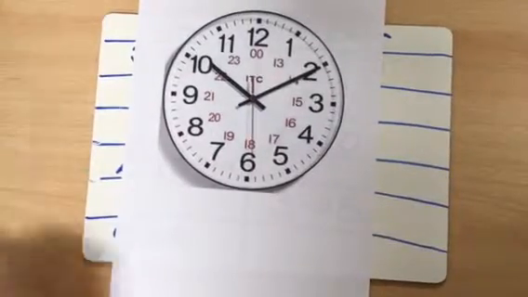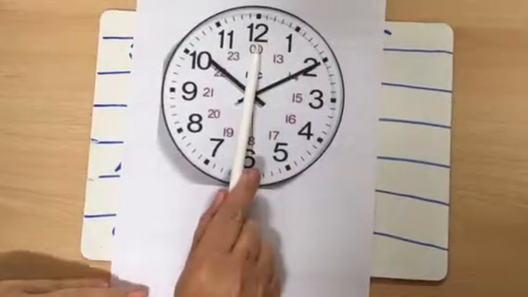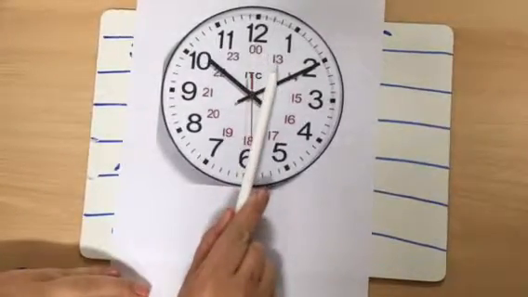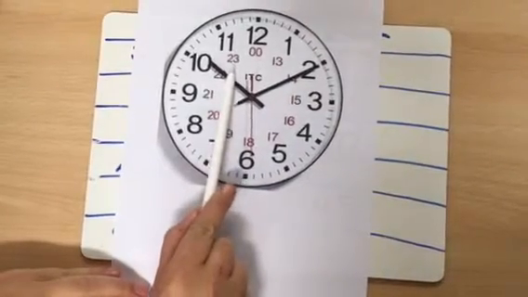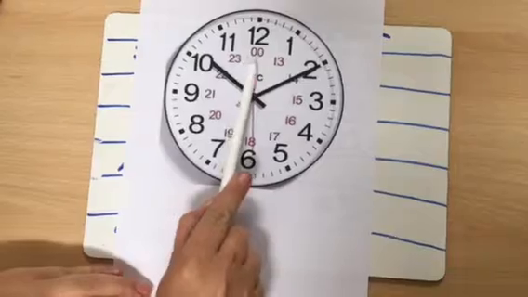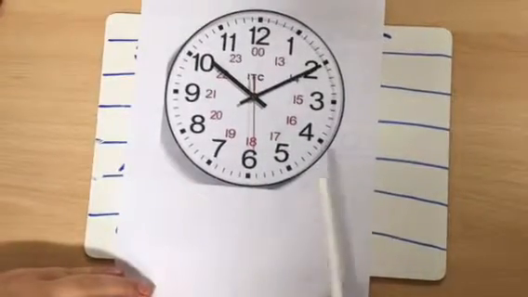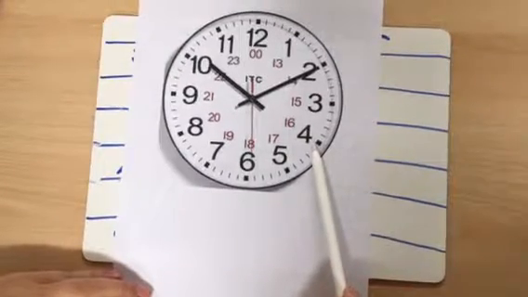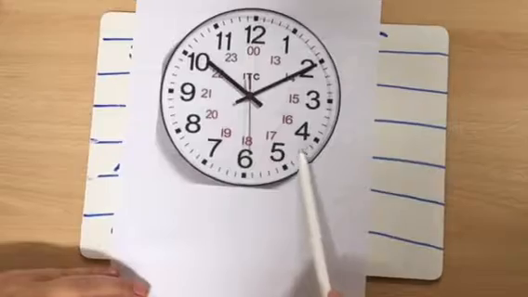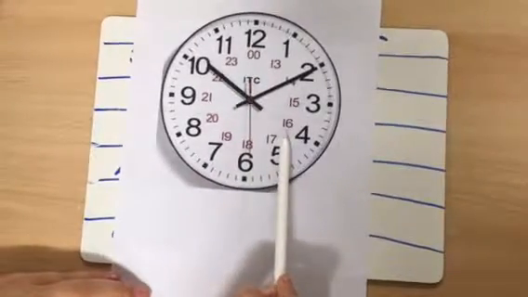In a 24-hour clock, after 12 o'clock lunchtime, the clock continues to run all the way until 11 o'clock, which is 2300, and then the clock resets to 0 at midnight. For example, if we're looking at 4 in the afternoon, the 24-hour time would have the 4 added to the 12 hours before lunch to make 16.